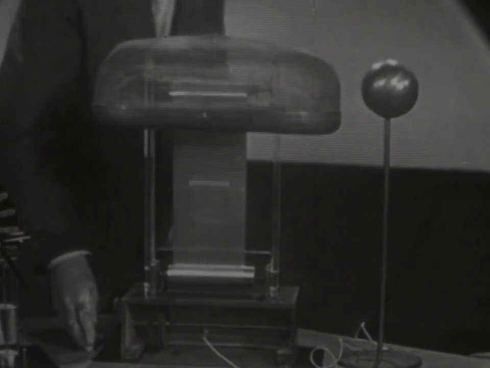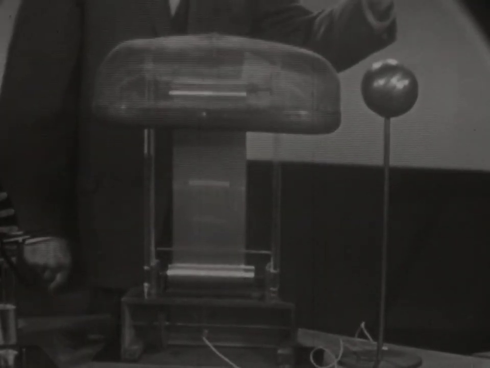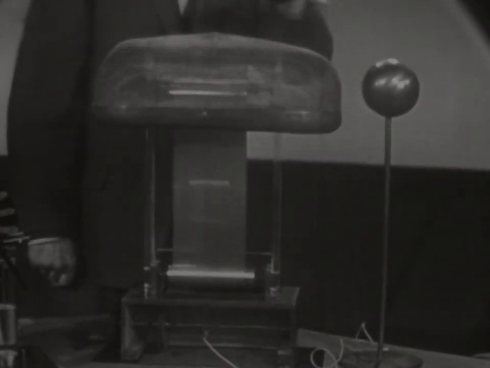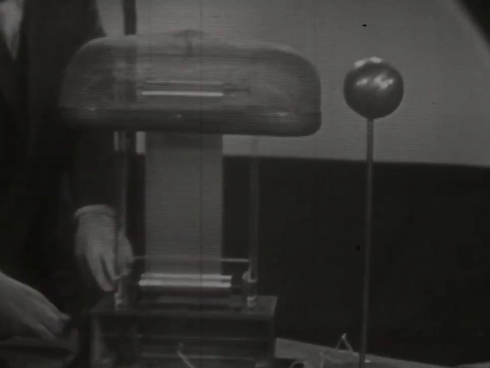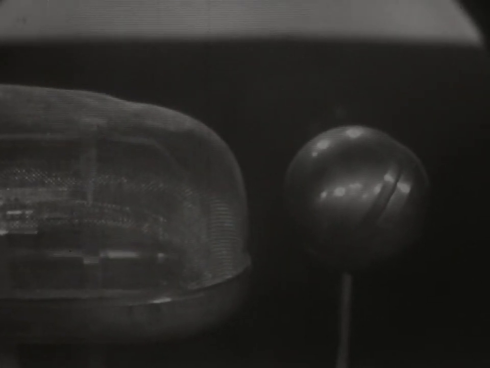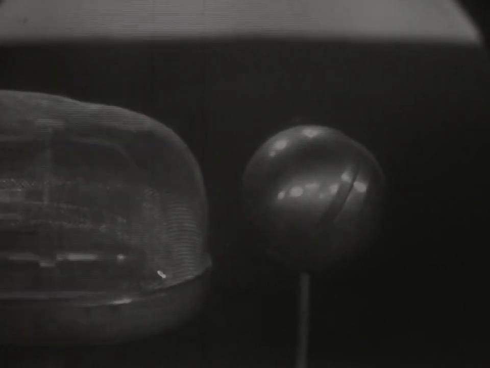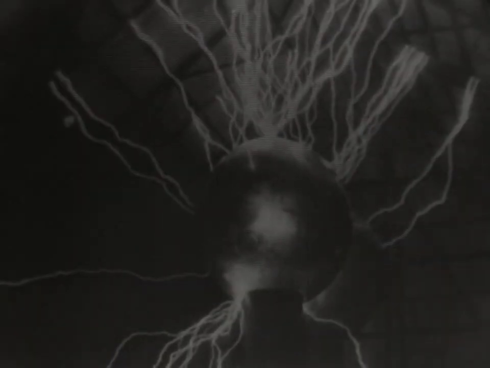And then if I rotate the crank a little faster, you will see a spark jumping between this wire mesh and this ball over there. Watch. This is, of course, just a very small model.